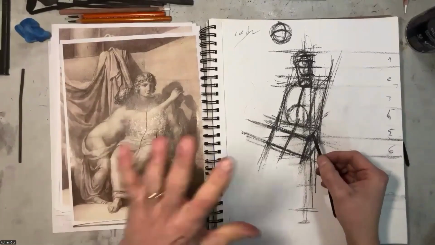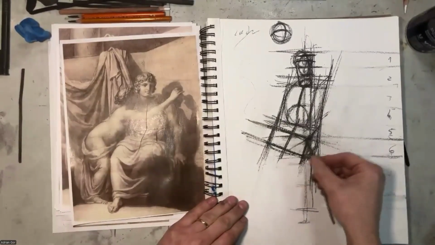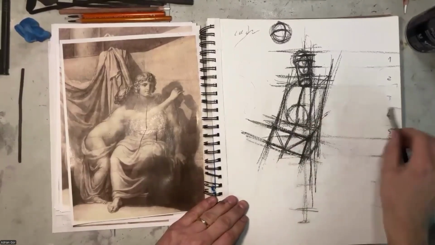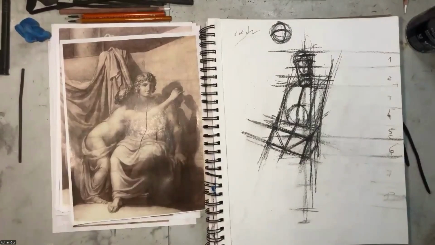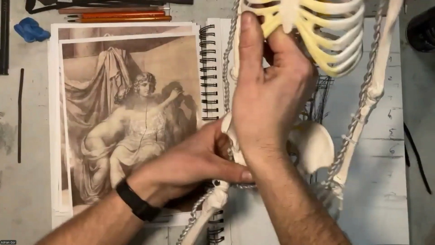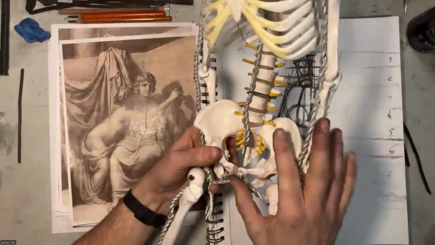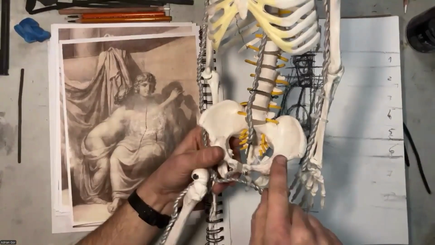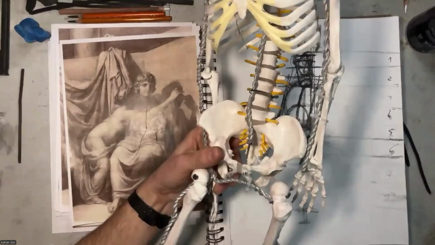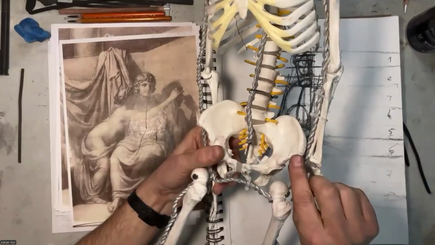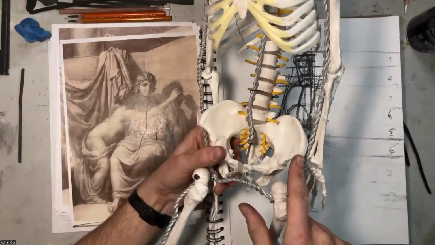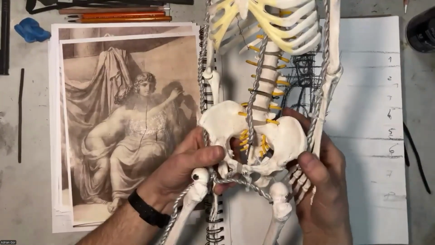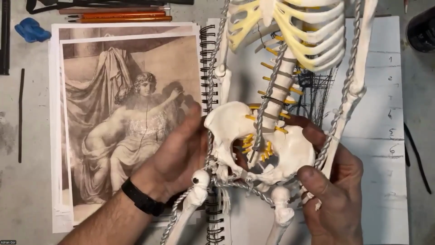A very useful construction line for the pelvis is to draw the triangle in the front from the two pelvic points. And I'm going to show you the pelvic points on the skeleton. That's the best way. So these are the pelvic bones. You can even feel it on your own body. Right now, you could touch this part because it touches the skin. It's not covered by muscles, and that's the best way to learn that you do have two pelvic points.